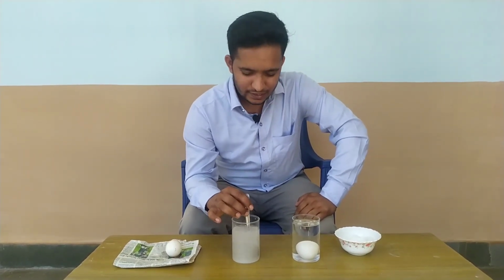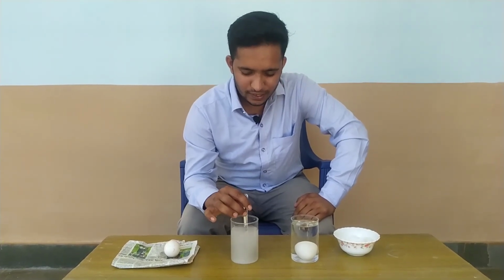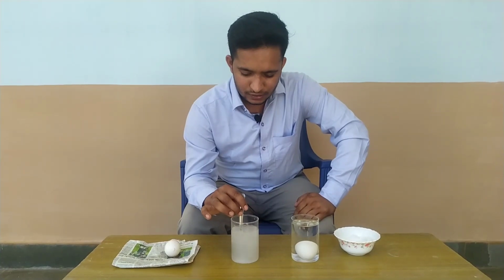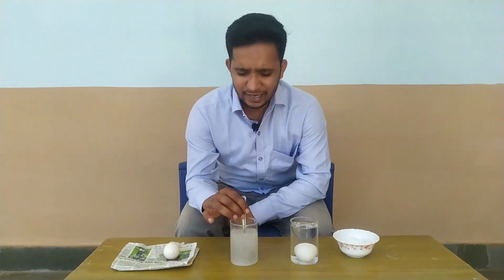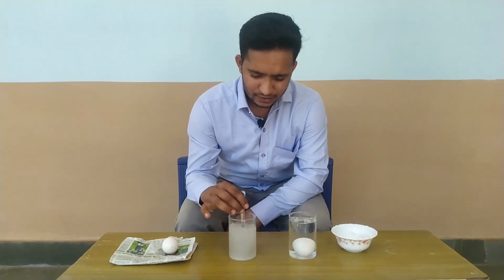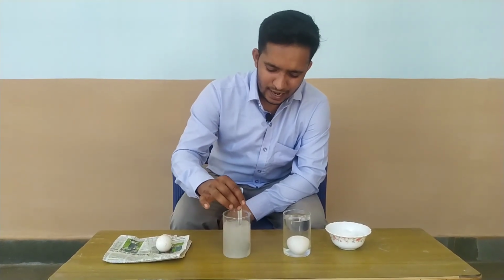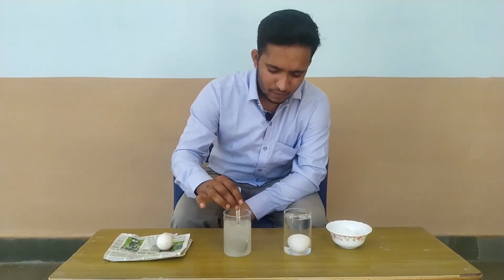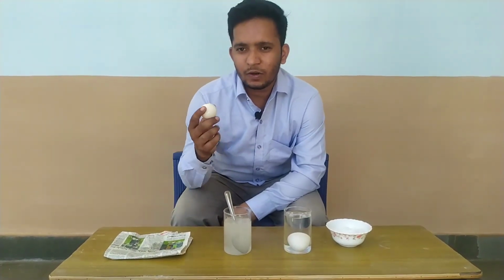Okay. Now, keep it like this for some minutes. Do you think after adding this salt, both the liquids will be of the same quality or same property? There may be questions arising in you: will this egg float or sink?